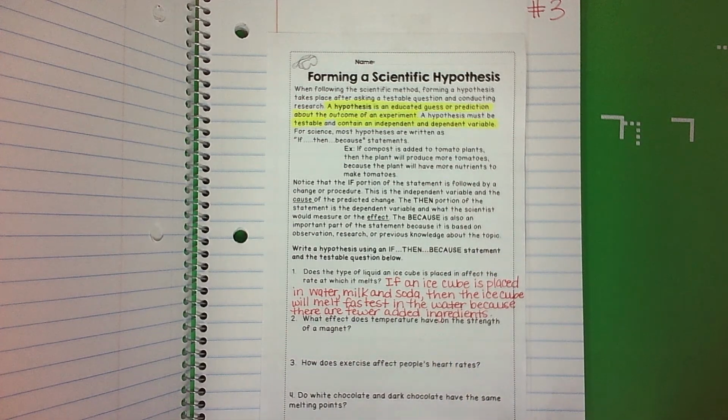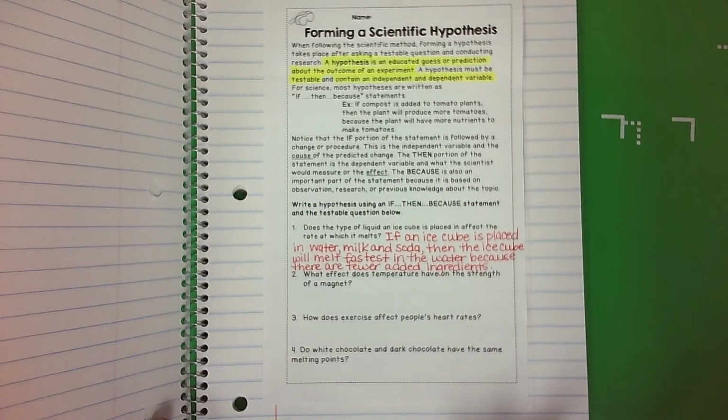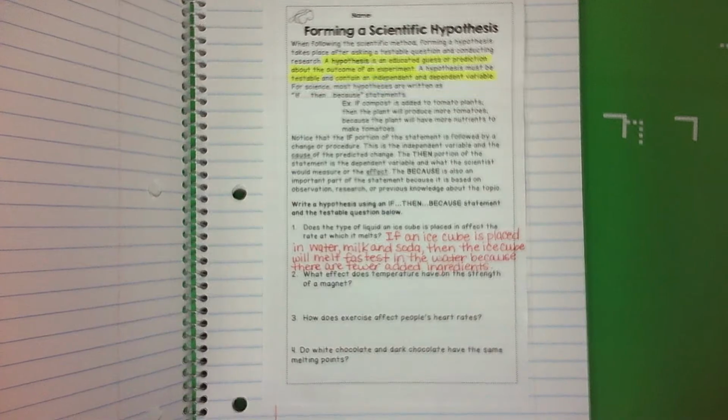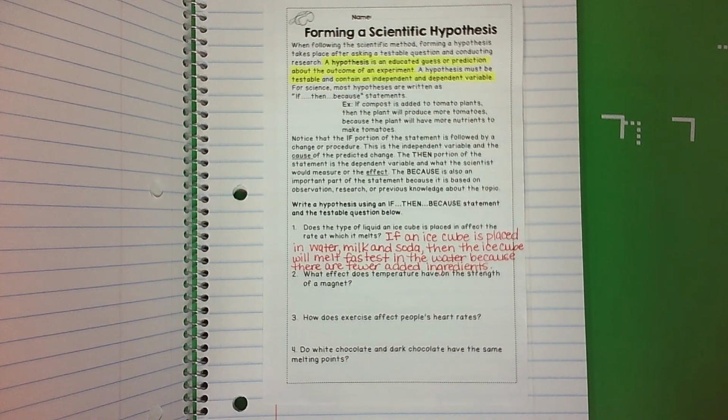So I set it up, okay? If an ice cube is placed in water, milk, and soda, so those are my different liquids, then the ice cube will melt faster in the water because there are fewer added ingredients. So I have my if, then, because. Number 2, what effect does temperature have on the strength of a magnet?